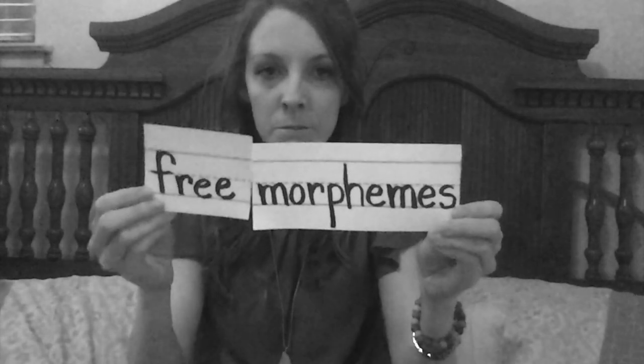Typically, free morphemes are base words. So for example, the words play, book, or love are all free morphemes. They can stand alone and still convey meaning. Bound morphemes are typically prefixes, suffixes, or word parts that are in languages other than English, such as Greek or Latin root words. So for example, the suffix s or es to make a word plural, the suffix ing to denote action, or the Greek root word phone, which we know from phonics or telephone.